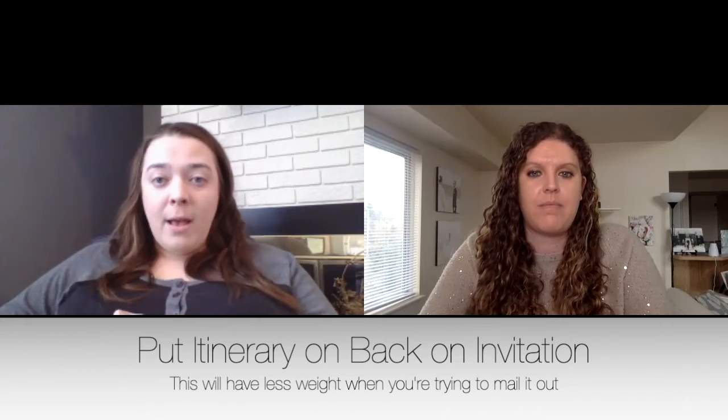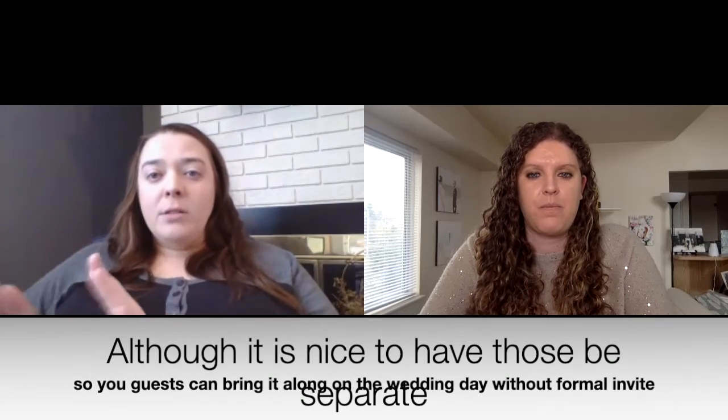It just comes down to what financially makes the most sense. I do think it's easier to put the itinerary on the backside of the invitation. It's less paper, so it's going to have less weight when you're trying to mail it out. But it is nice to have them separated as well, so they can take the itinerary with them in the car and go there if they don't bring the full invitation with them.